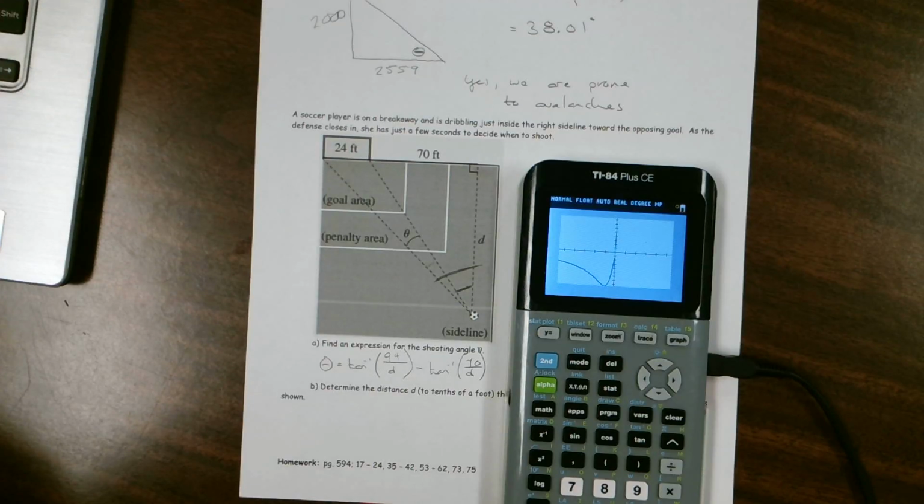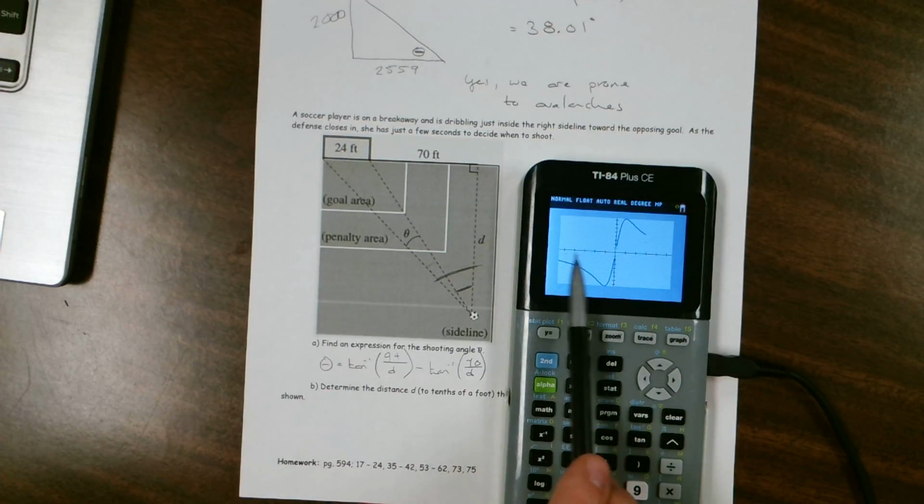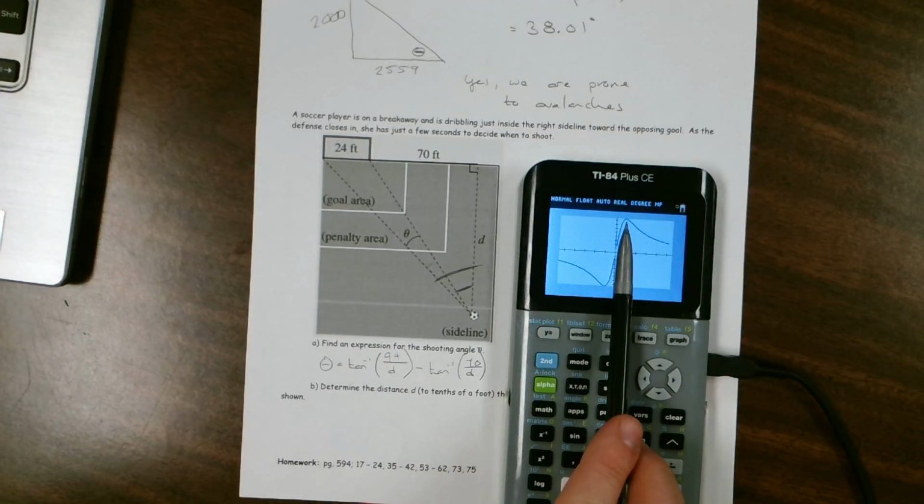So we can see here's our graph. You see it's going up and down. Clearly we don't care about negative distances, okay? So we don't care about the left side of our graph, but there's our maximum that we care about.